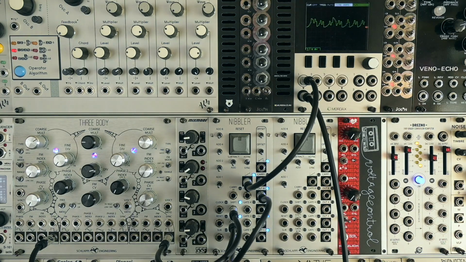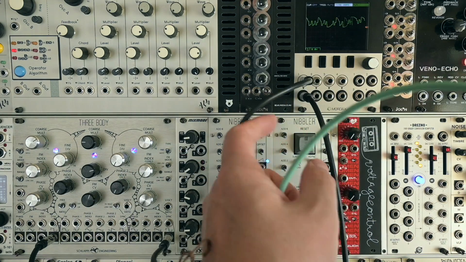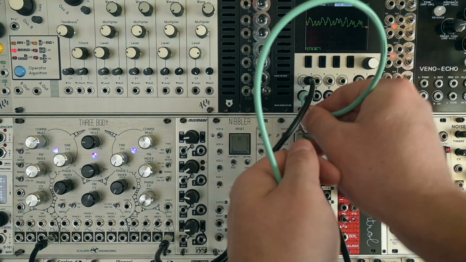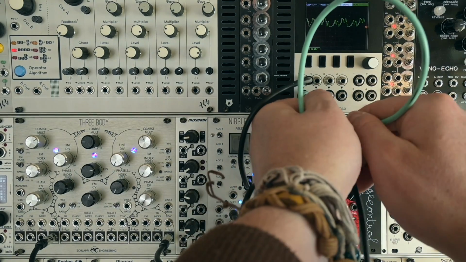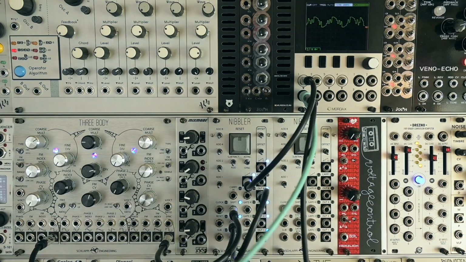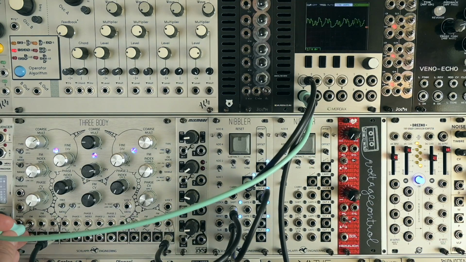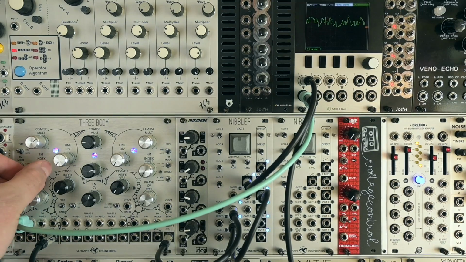Now another thing that the Benjolin appears to be doing is using this havoc wave to also frequency modulate one of the VCOs that's being used. So let's use this first one. Bring this up.